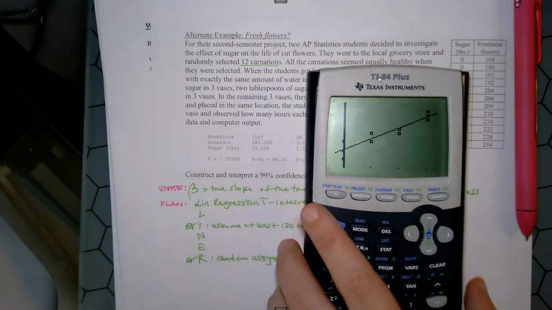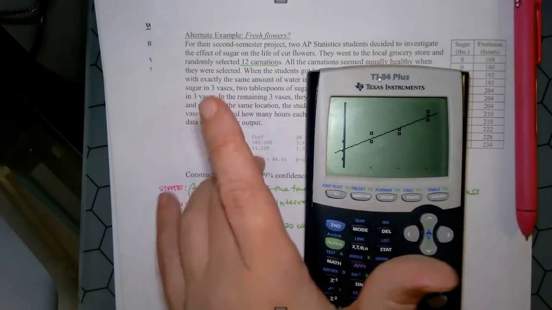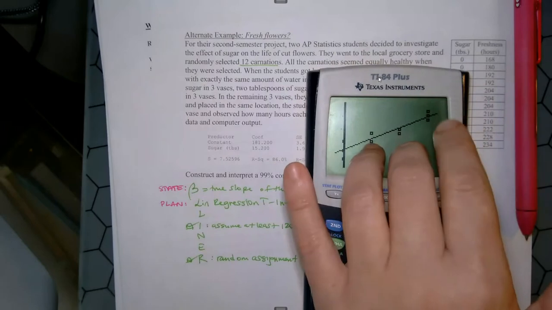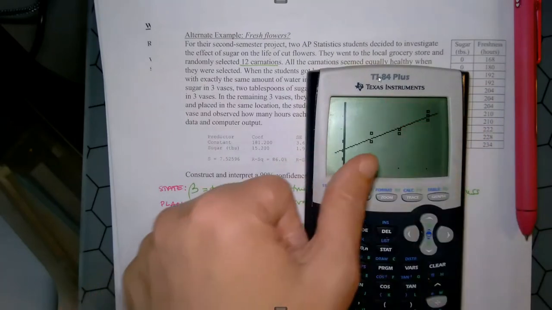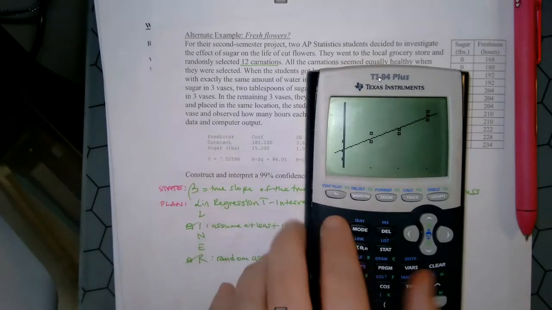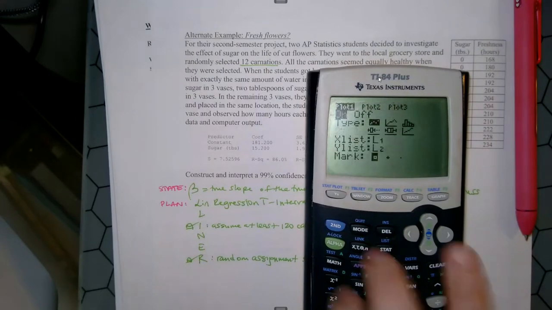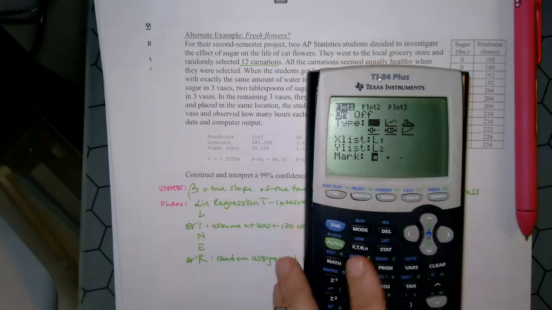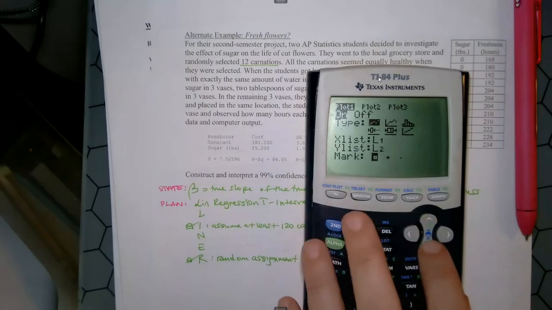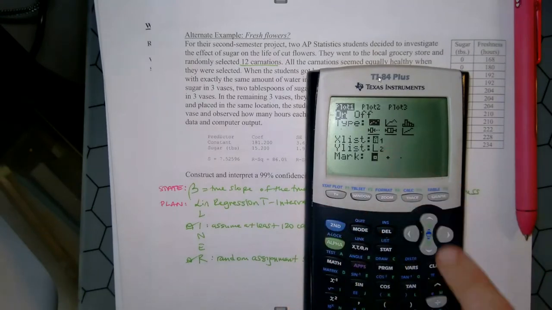A better support for linear would be the residual plot. Since we ran the line in the calculator, we have stored the slope, the y-intercept, the r squared, and all of the residuals. This is great. We're going to graph the residuals. I'm going to edit what I've got: my original sugar level, and then instead of freshness, it's going to be the residual of freshness.